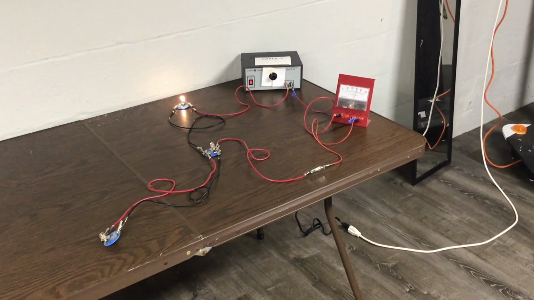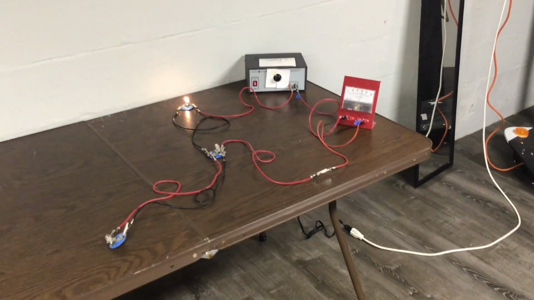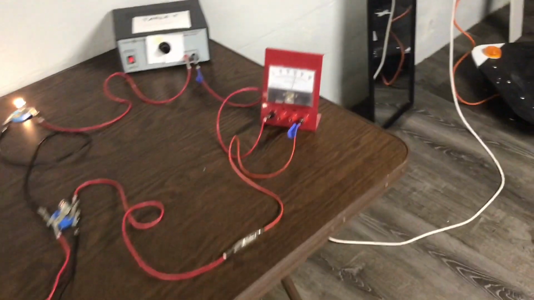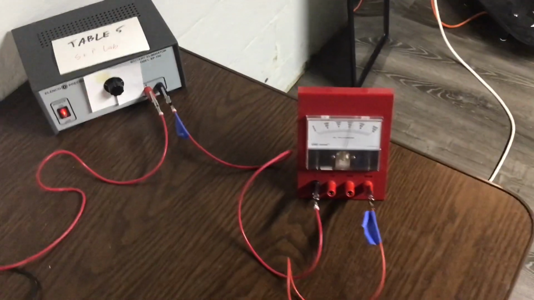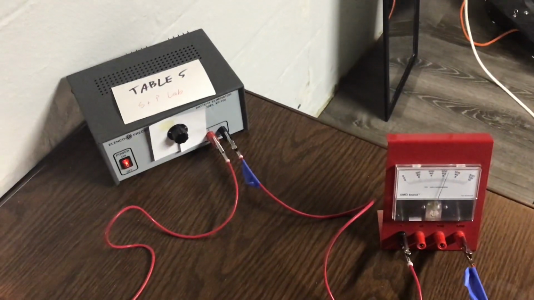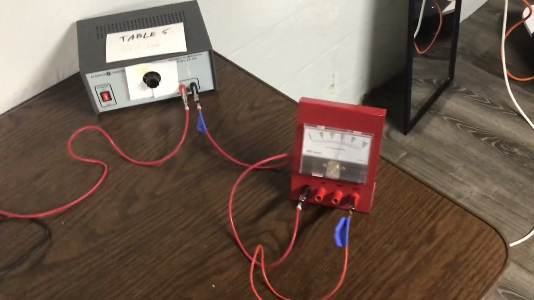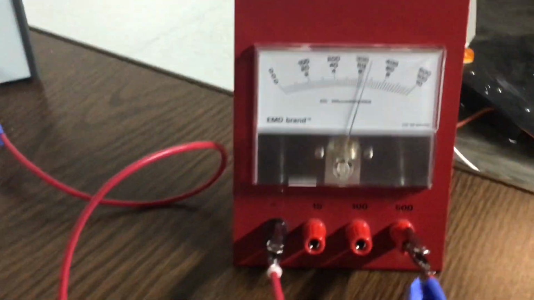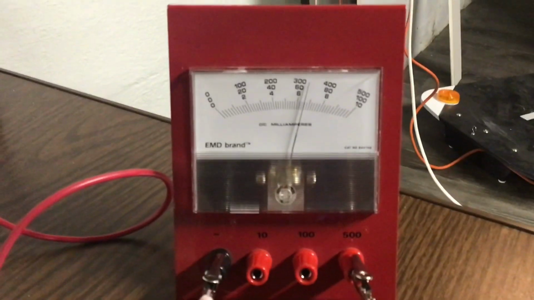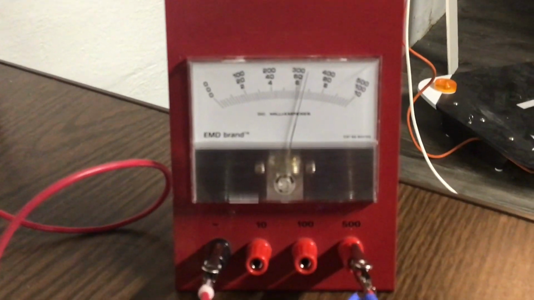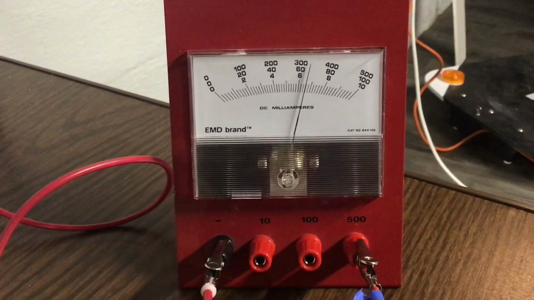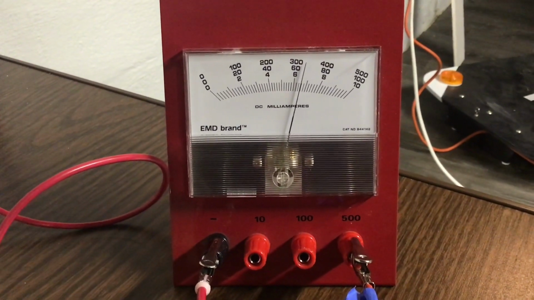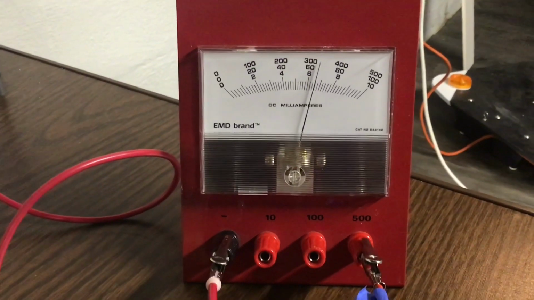Alright, so let's do current readings for table 5, starting with the total current. You can see I got the ammeter hooked up so that we're going straight from the power supply to the negative terminal. I'm on the 500 milliamp scale. Zooming in, get into focus. There we go. Go ahead and take your reading for that total current now.